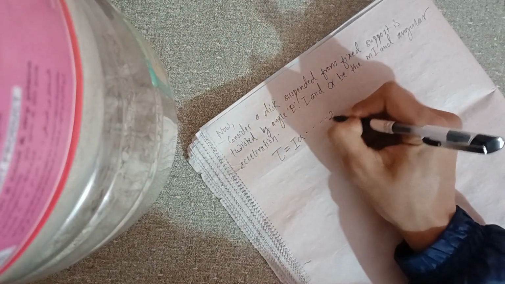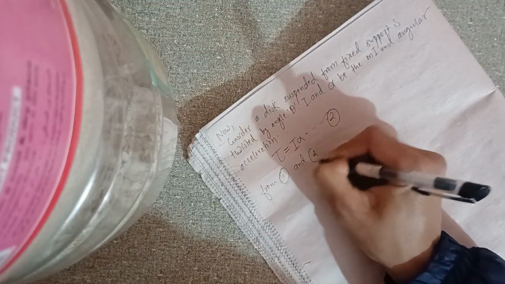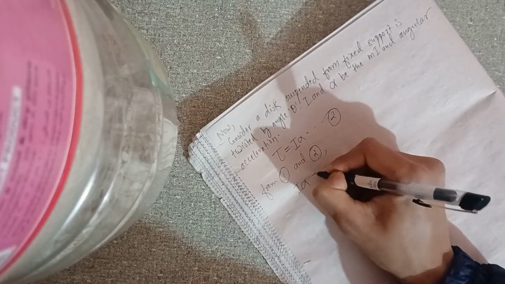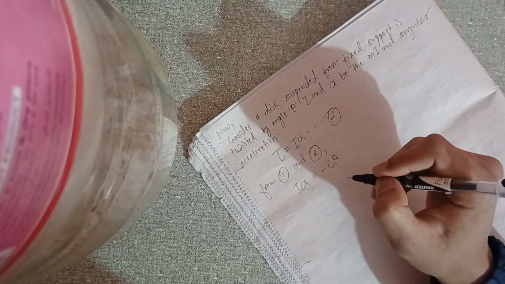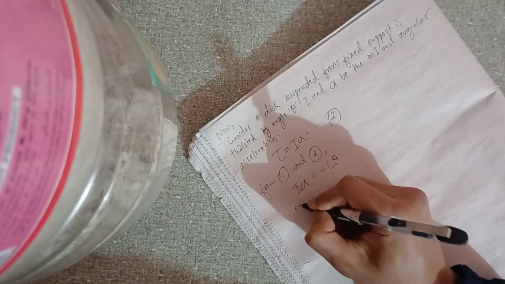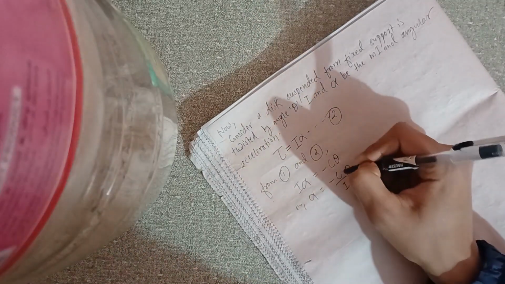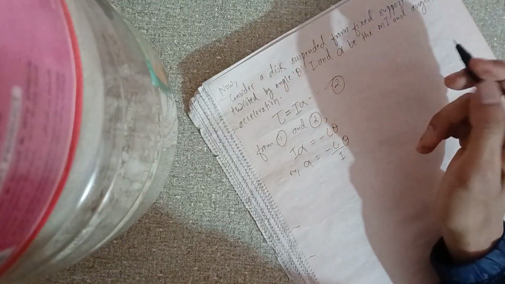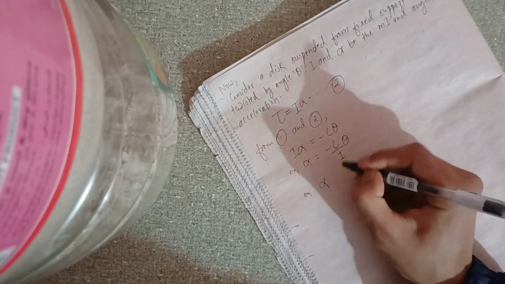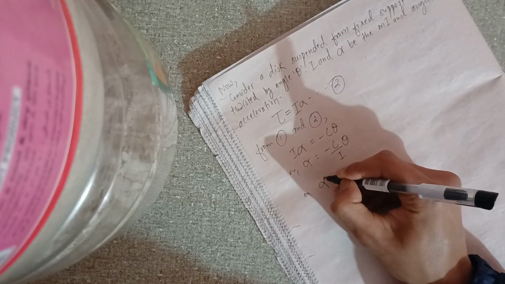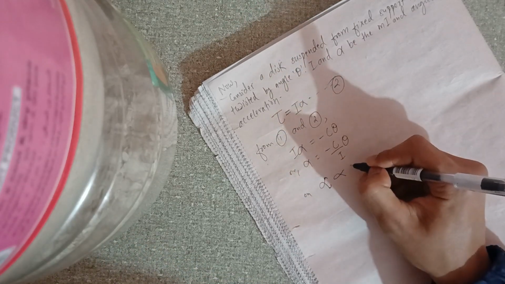So this will be equation 2, and from 1 and 2 we have I alpha is equal to minus c theta, right? So let's find out alpha, that is minus c by I times theta, and this is a constant, so alpha is directly proportional to theta.